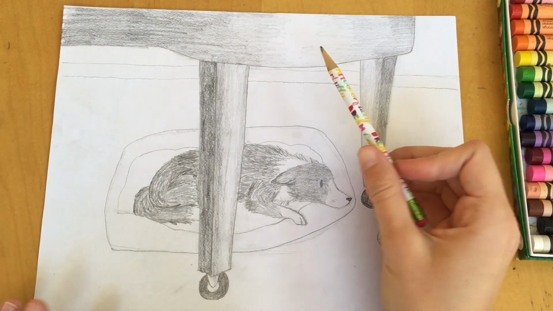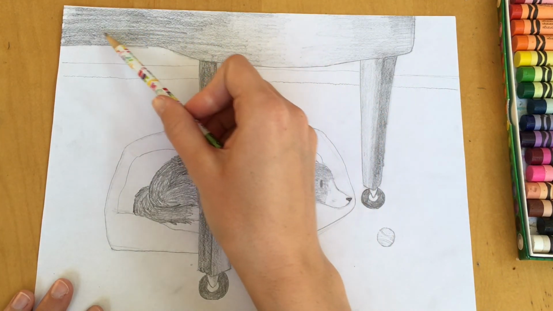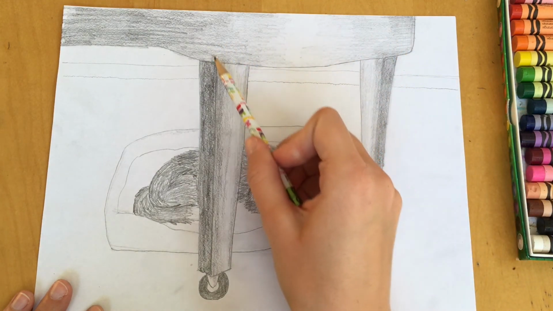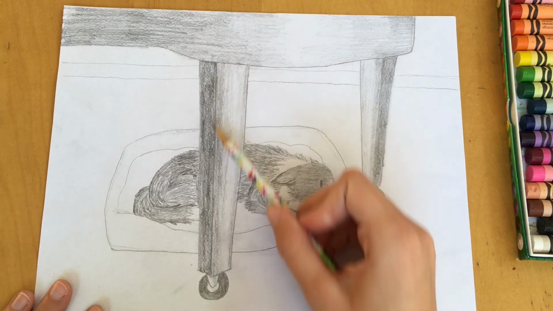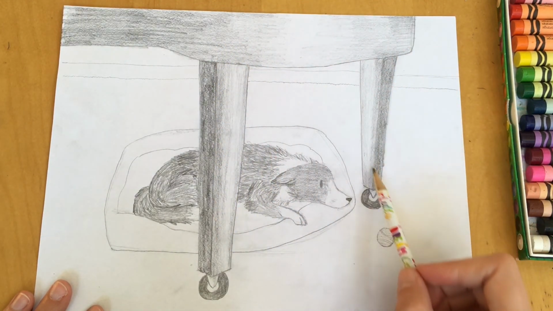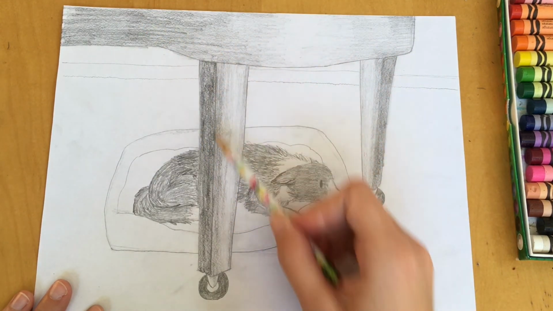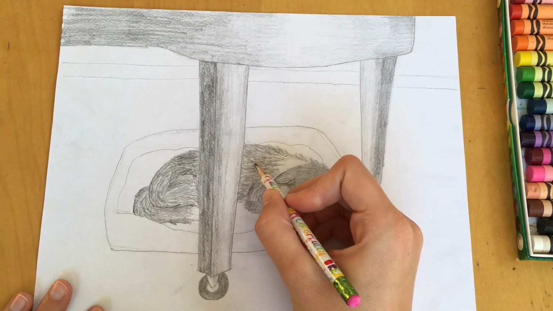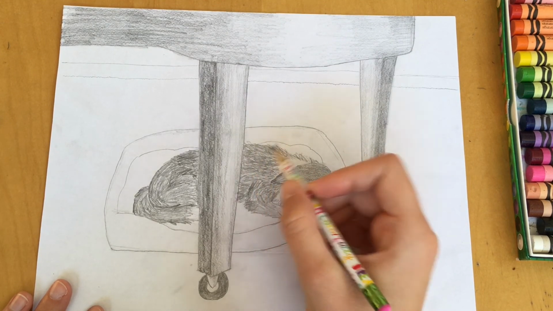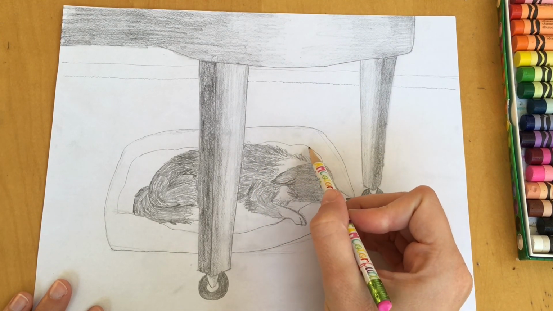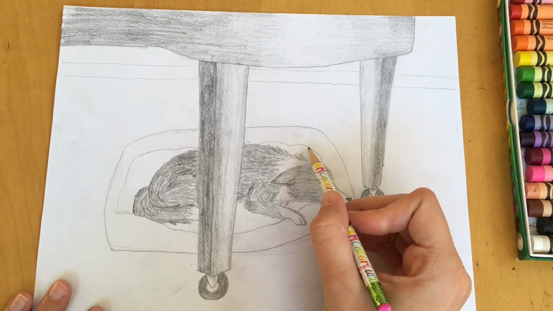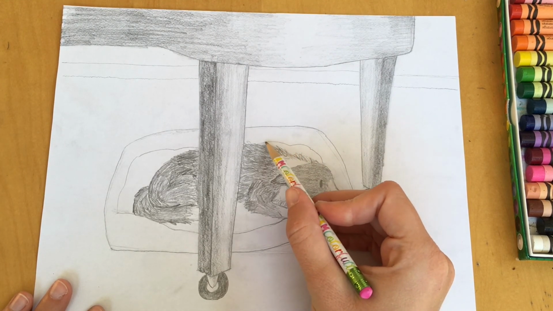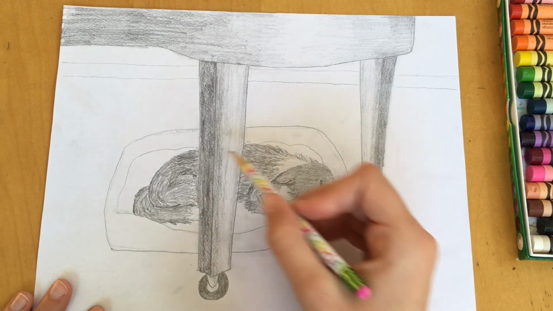For example, I used value on the piano to create those smooth, shiny textures on the piano body and the piano legs. And I used line, both in these small detail lines on the dog fur, but also, and you could think maybe shape as well, to create the illusion of a soft texture on the dog bed.